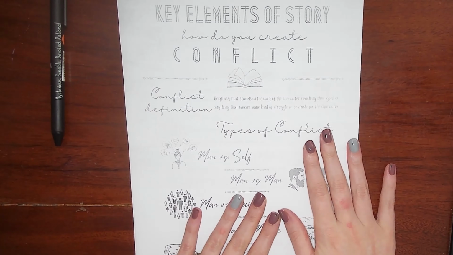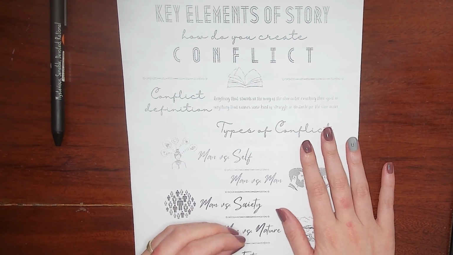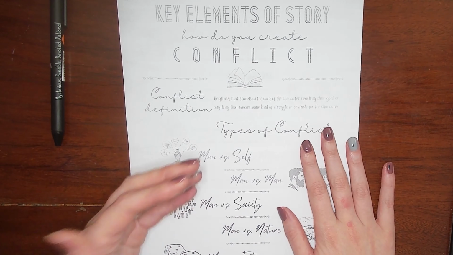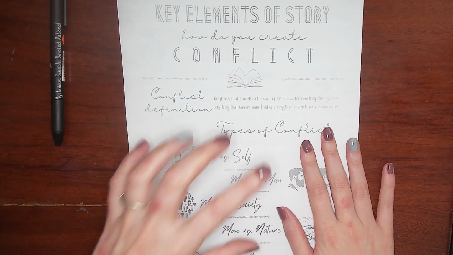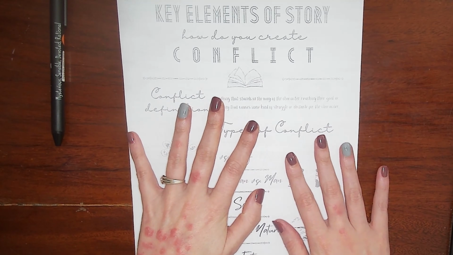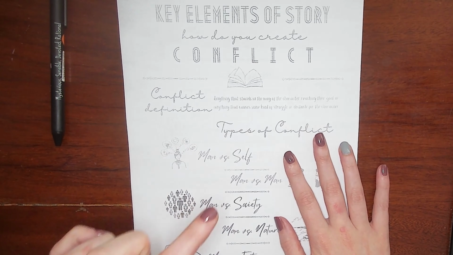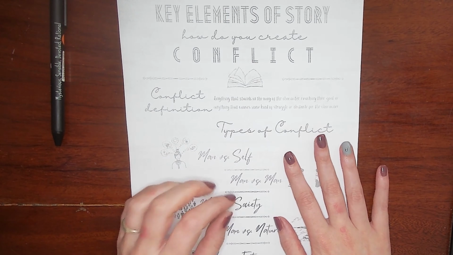So let's talk about the 5 different types of conflict that I'm going to use today, and that I suggest you use when you plan out your story as well. If you want to follow along or use the template that I'm using here today, I have linked it in the description down below.